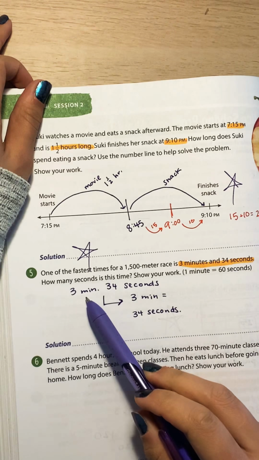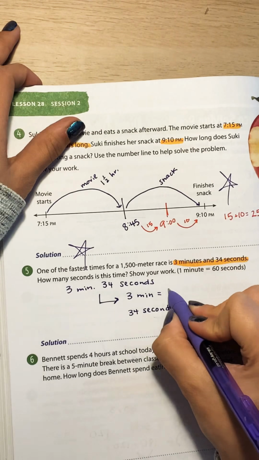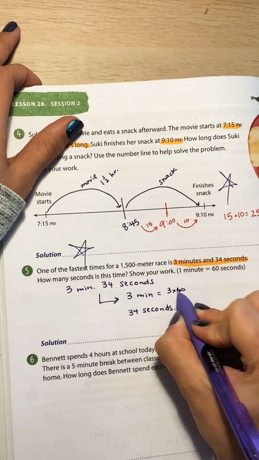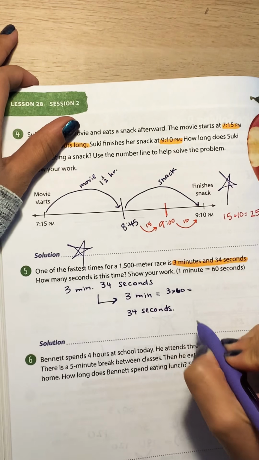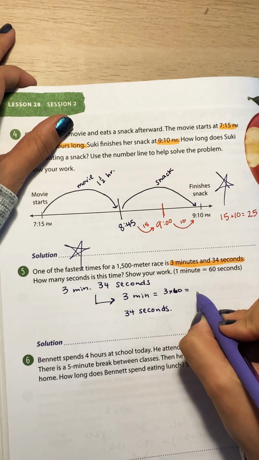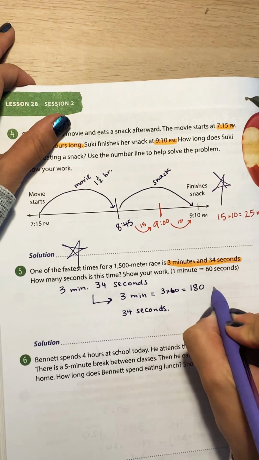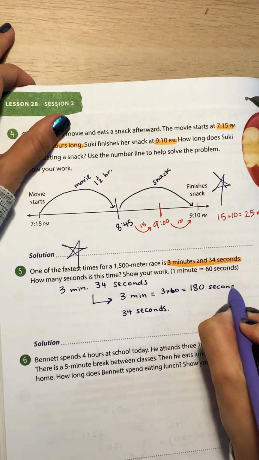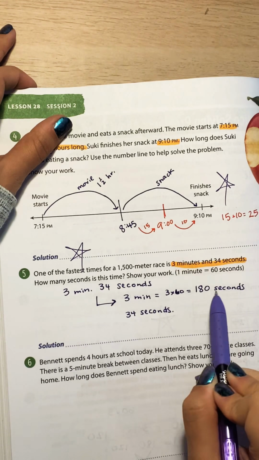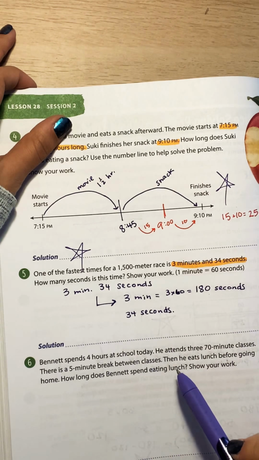So 1 minute is 60 seconds. 3 minutes would be 3 times 60. That would be like we did before with the 3 hours with Milo in the park. 3 times 60 is 180 seconds. Okay, so 3 minutes, 180 seconds. 3 minutes and 34 seconds is this plus this.